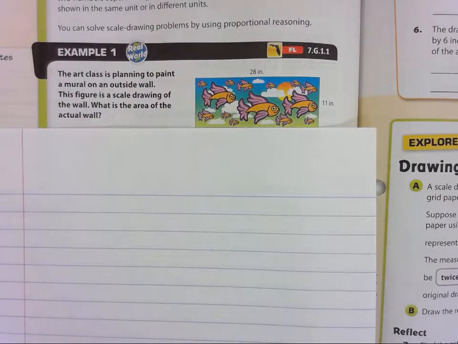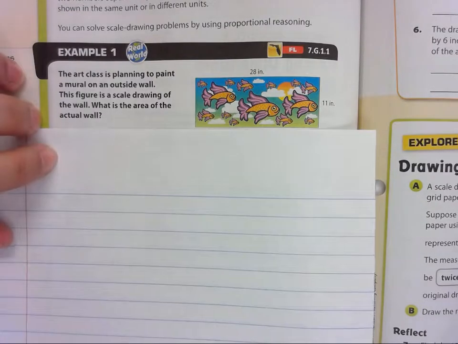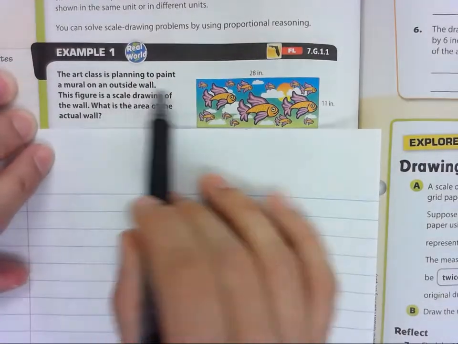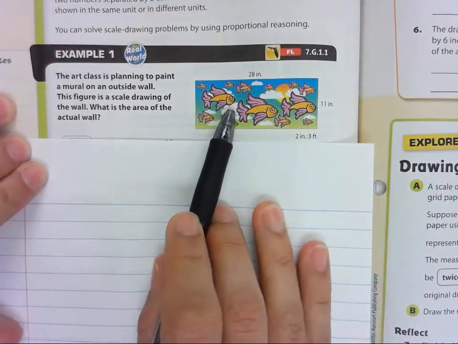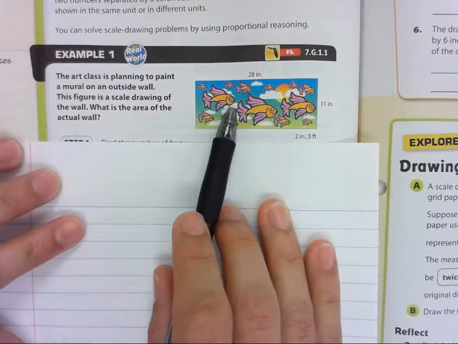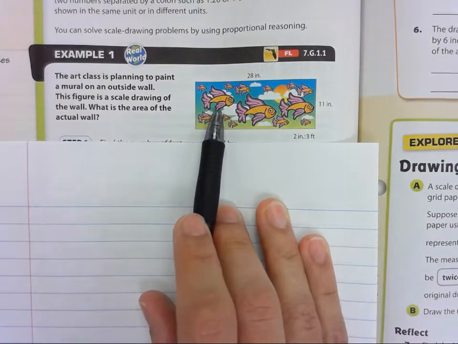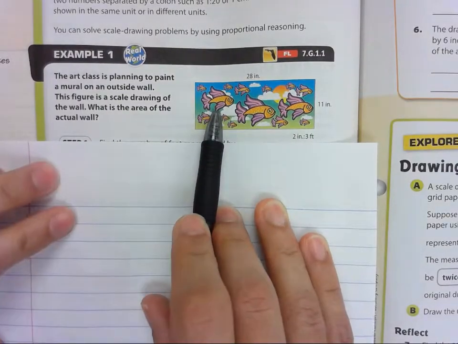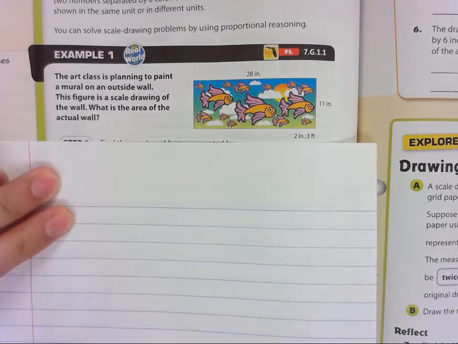All right, the next example, 7R, page 238. We're going to look here. We're going to use a scale drawing to find the area. So here it tells us art class is planning to paint a mural on an outside wall. This figure is a scale drawing of the wall. What's the area of the actual wall?